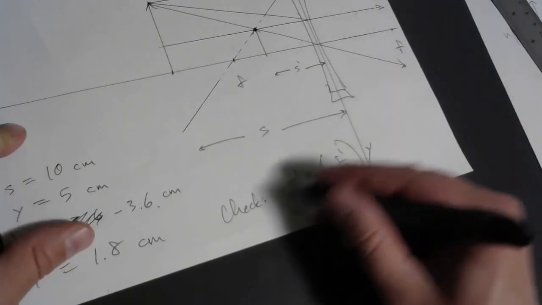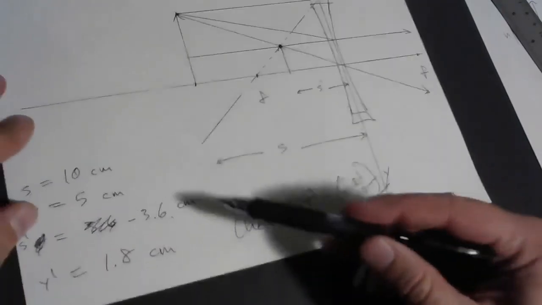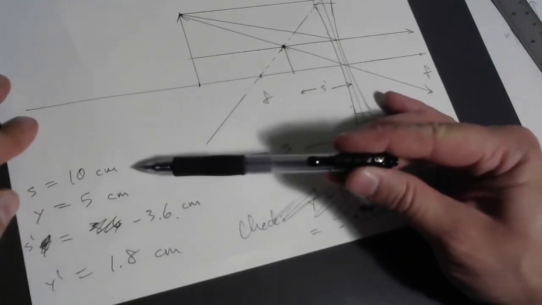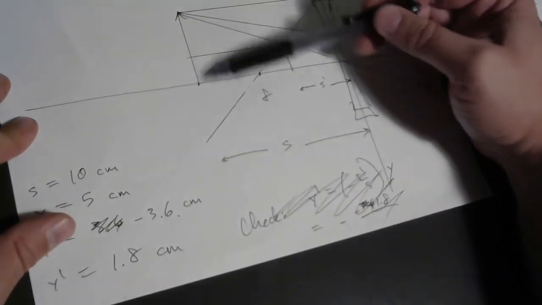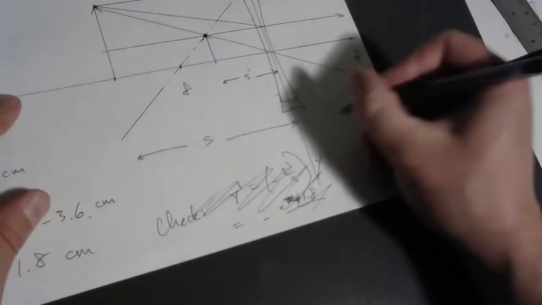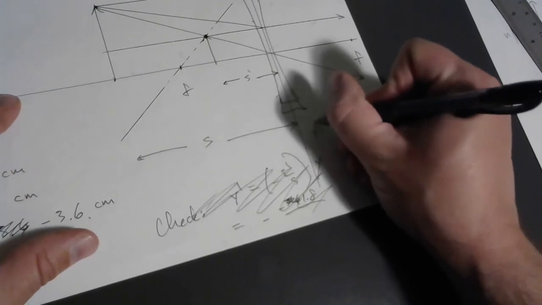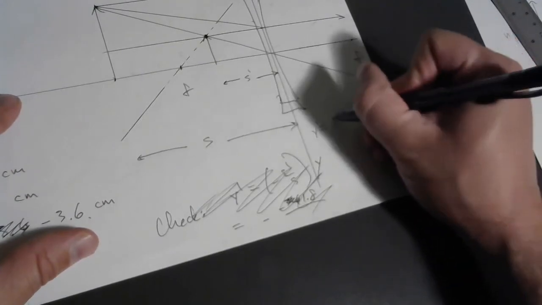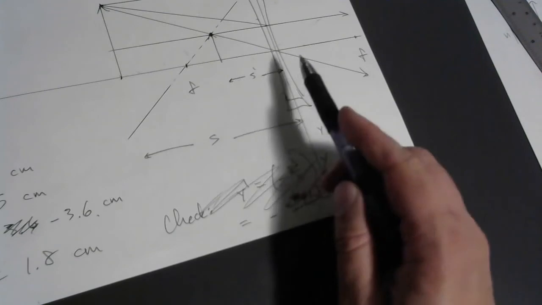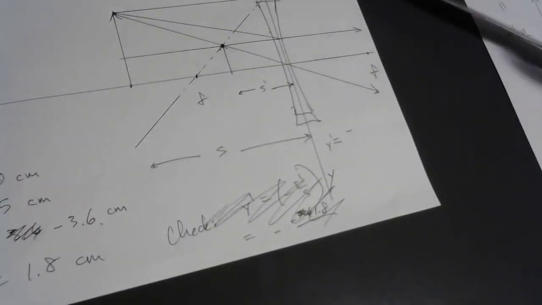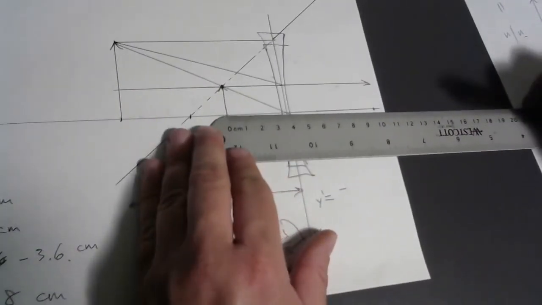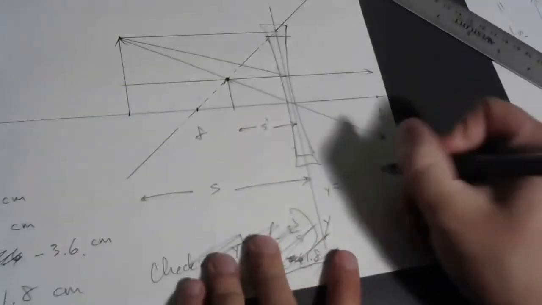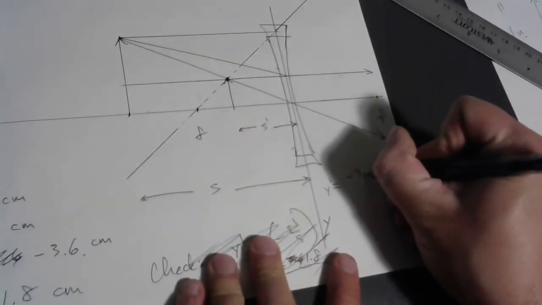Now, what's going on here? I've totally confused myself. Did I write these distances correctly? 10, 5. This is the object, is it not? Okay. Let me try this one more time. Y prime should be negative. What is the image distance? It's that 3.6, compared to, yeah, so I think I was misled when I was looking at the ratios just now. Negative 3.6.